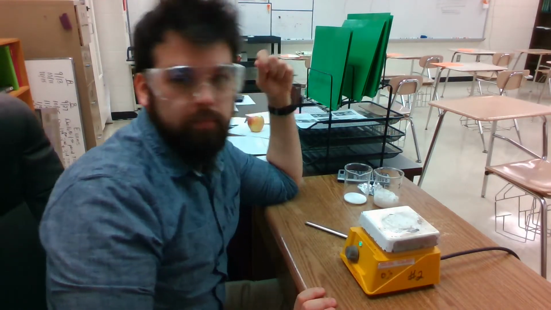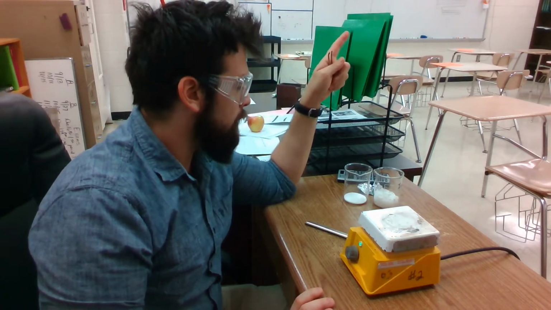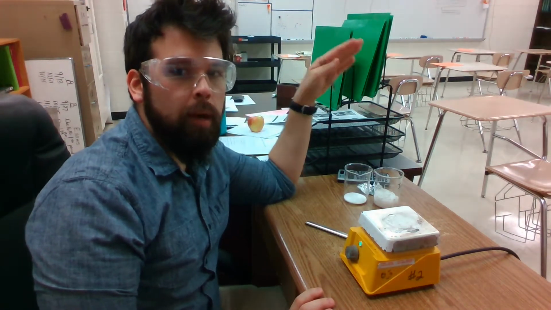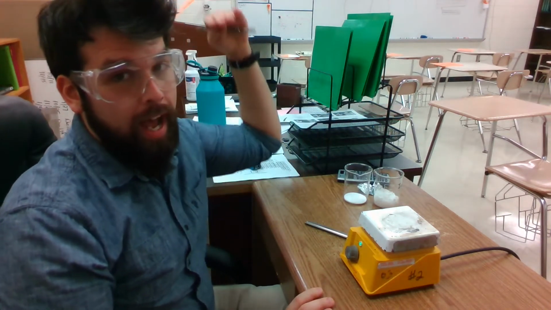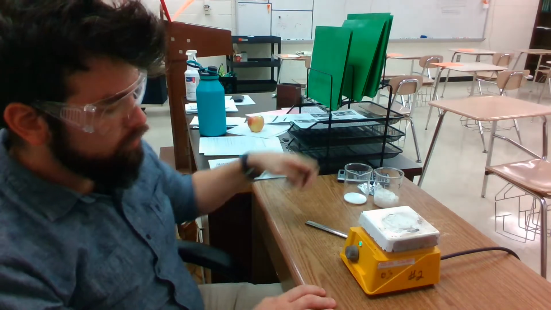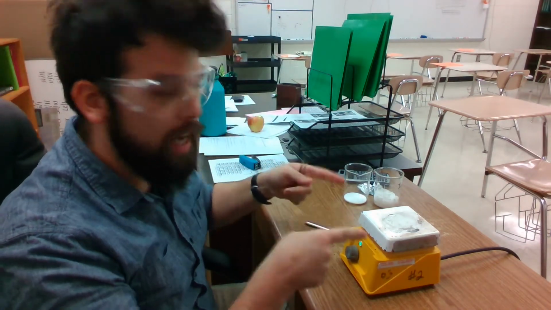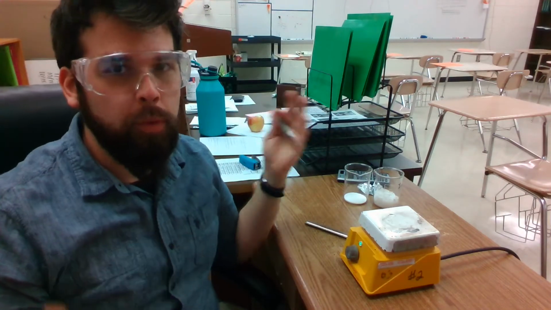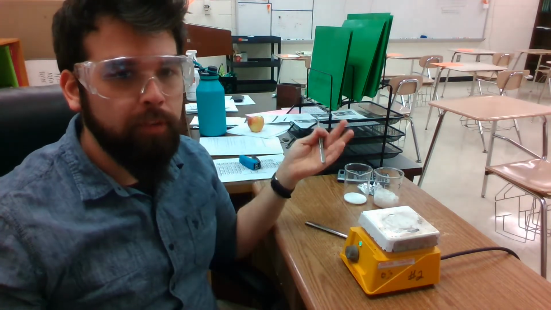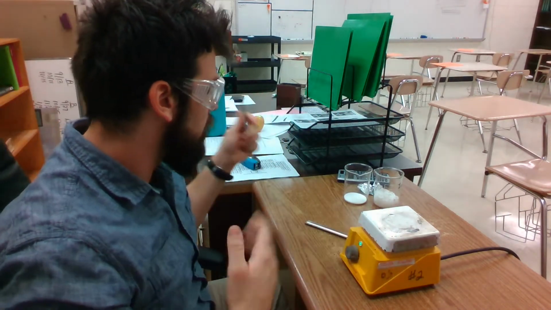Well, if I know the properties of ionic and covalent compounds, I know that covalent compounds have a low melting point and ionic ones have a high melting point. So I could go over to the stove, for instance. I've got this tiny hot plate here, and I could put both of them on the stove, and I could see which one melts first. The one that melts first has a lower melting point, and that'll be my covalent compound, my sugar.